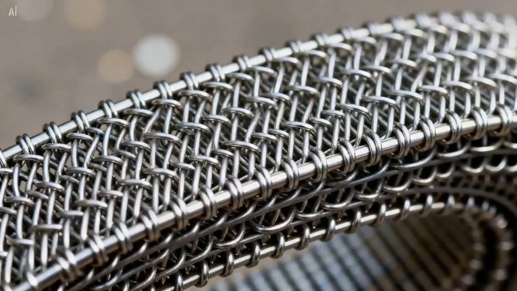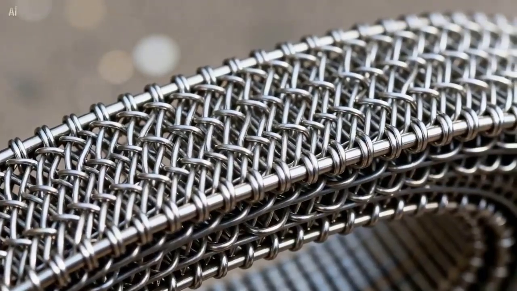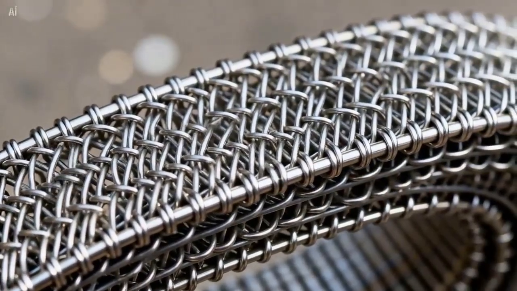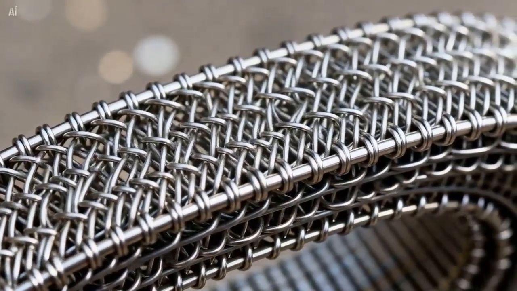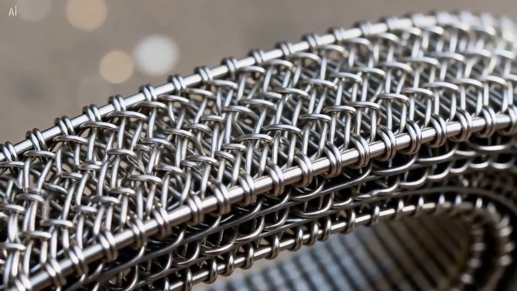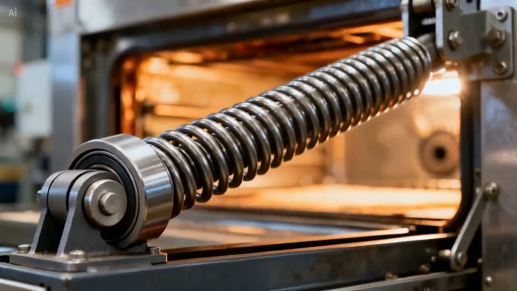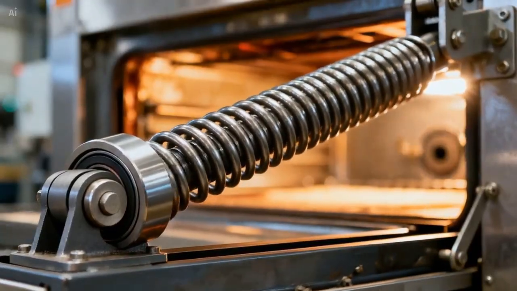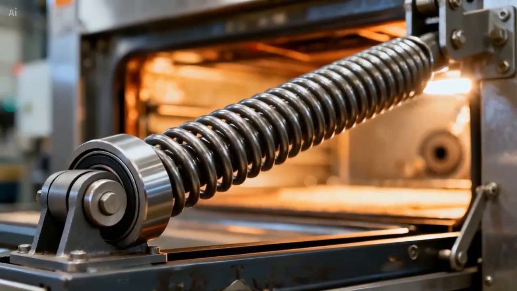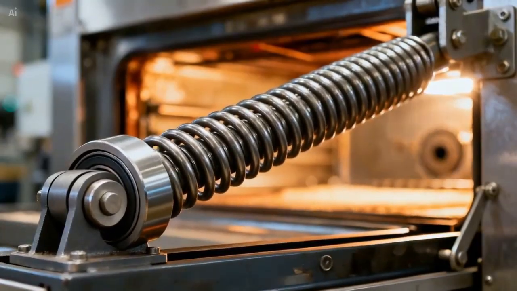The product moves along an interwoven metal mesh belt, which has a high open area ratio to facilitate heat transfer. A critical feature is the mechanical tensioners that compensate for the thermal expansion of the metal belt as it enters the high temperature chamber.